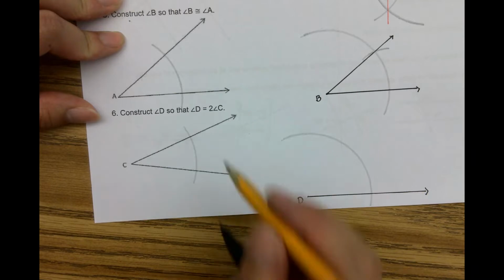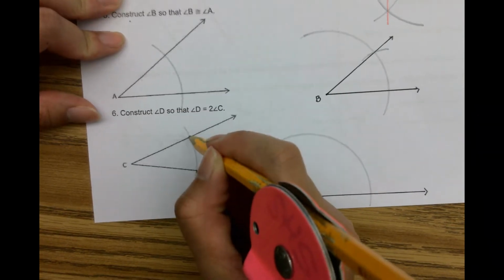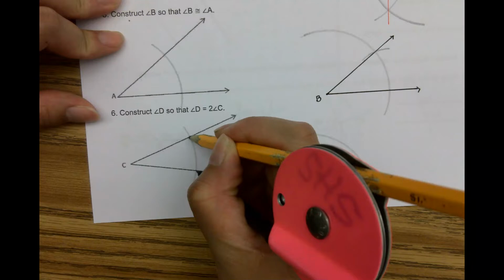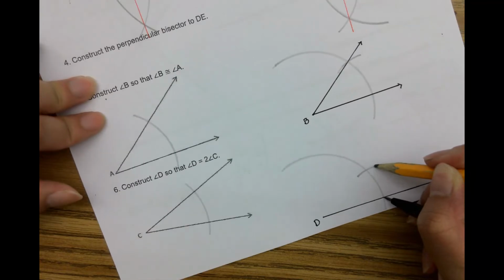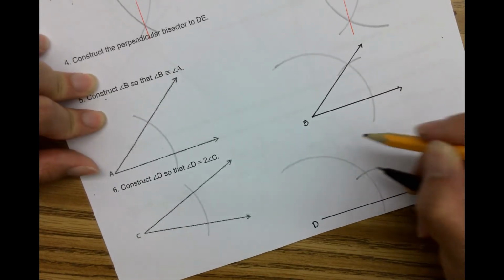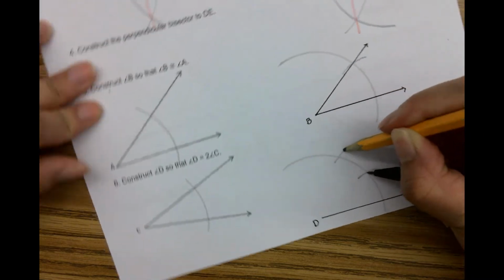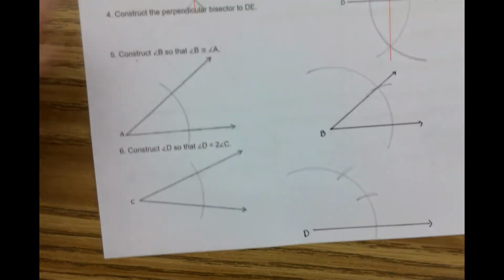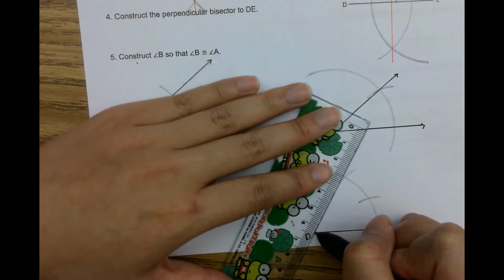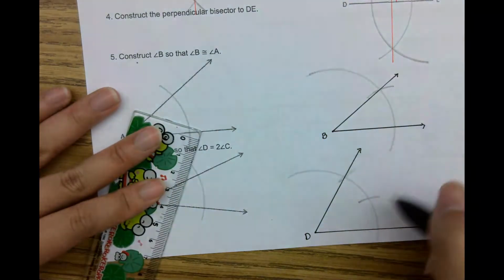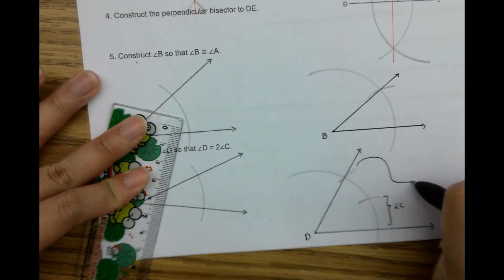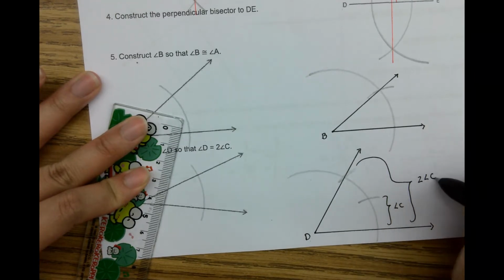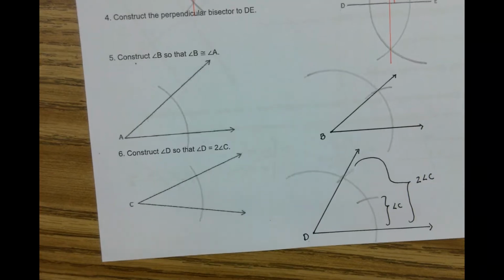Then I need to measure how big this angle is so I know how to copy it. Okay, so here it is. I move to this intersection here. This copies C once, but since I want to double it, I'm now going to move here and do it one more time. Then this is double angle C. And so all I have to do is go to my vertex and connect. So this is one copy of angle C. So this would be 2 angle C's. Okay, and there you go. Let's flip.